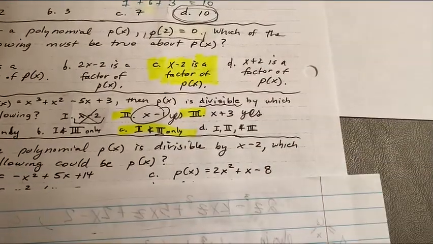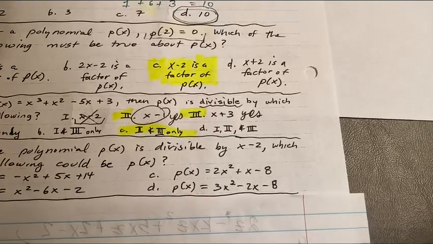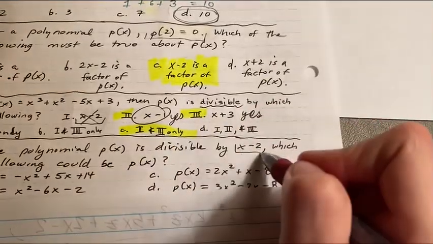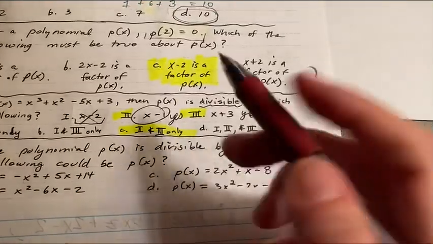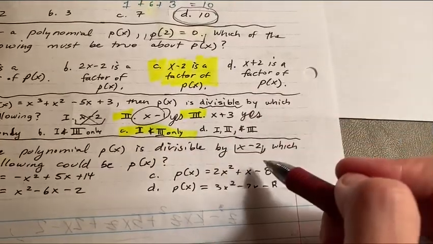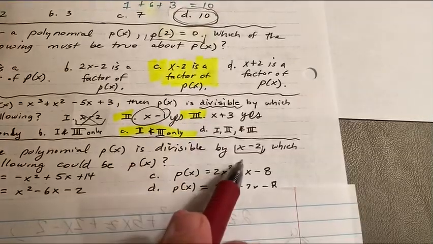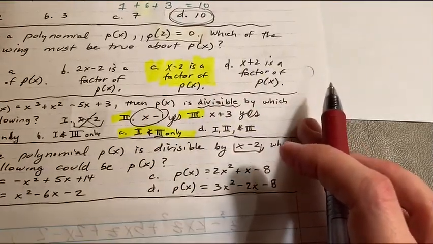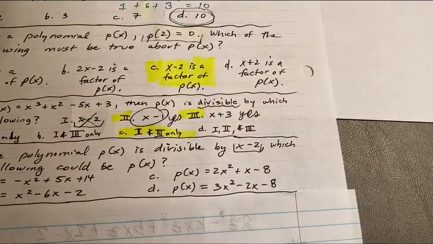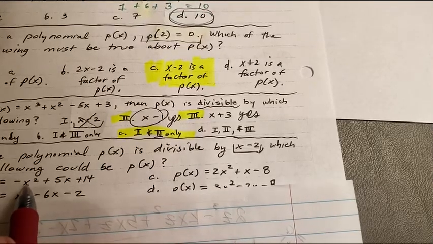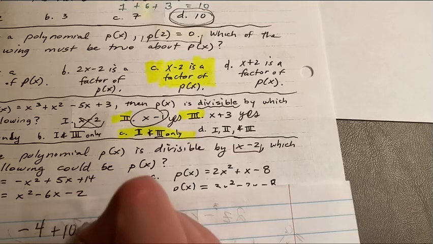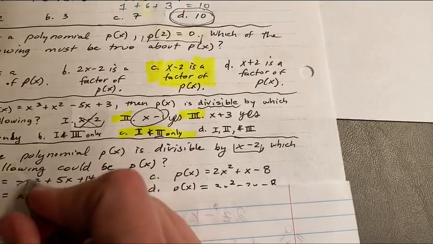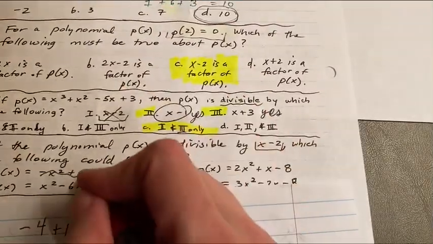Cool. Let's do another. 11 says, if the polynomial is divisible by that, what does that mean? Well, that means if I plug in 2, I will get 0, right? If I plug in 2, I will get 0. So let's plug in 2. So negative 4 plus 10 plus 14. I don't get 0. So that one's out.